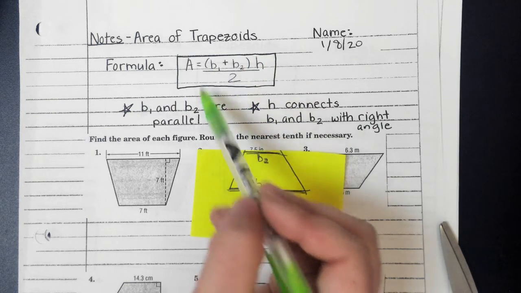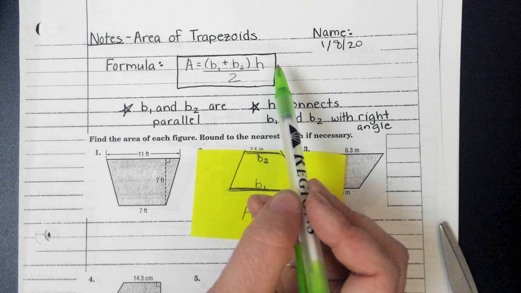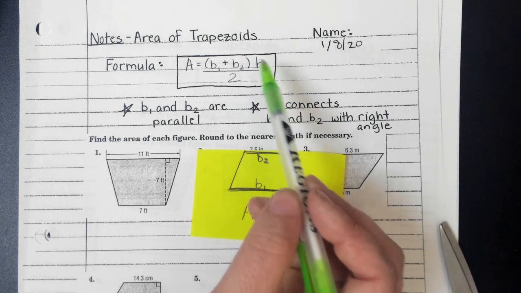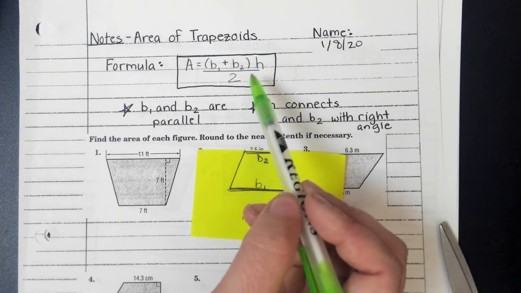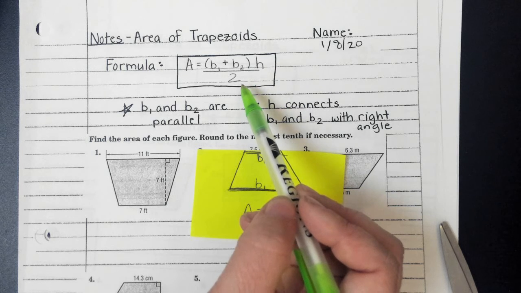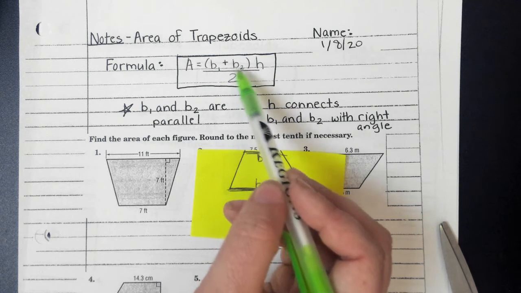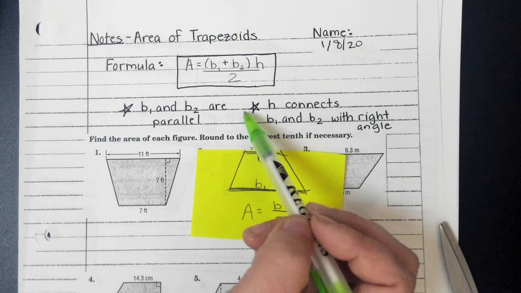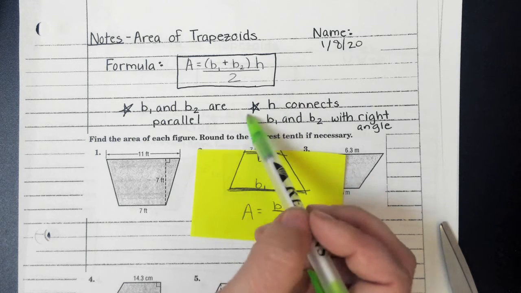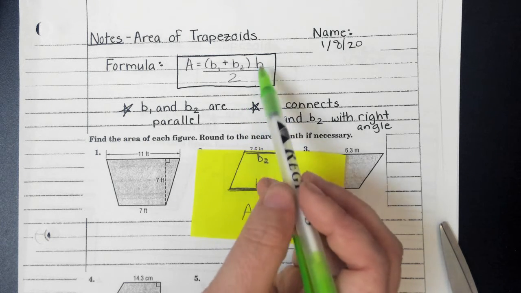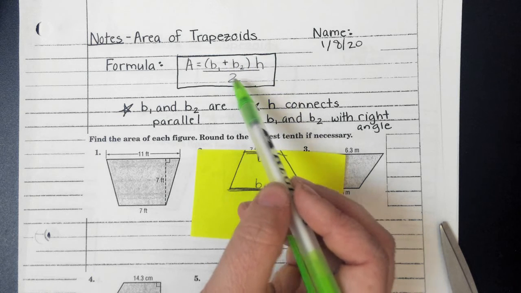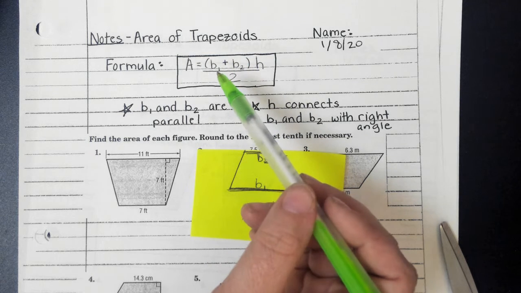I know it looks more complicated, but it's still base times height. Parallelogram was base times height. Triangle was base times height divided by 2. A trapezoid is just both of your bases times the height divided by 2. Do y'all see that relationship? Yeah. A lot of times, guys, if we know the relationship, it helps us to remember the formula.